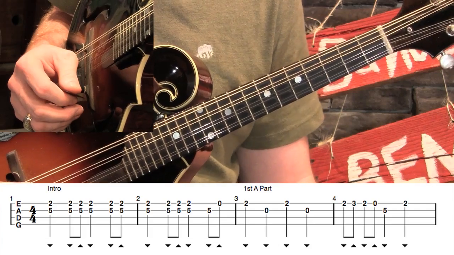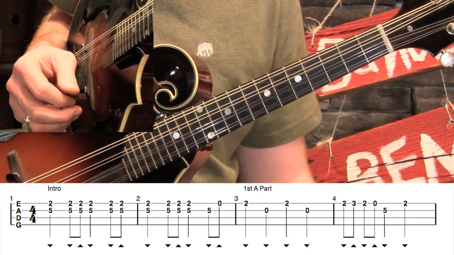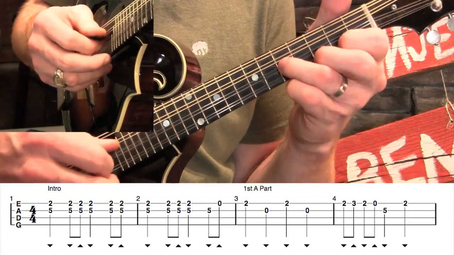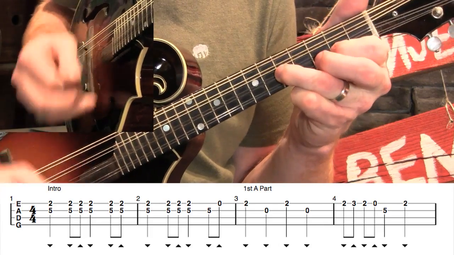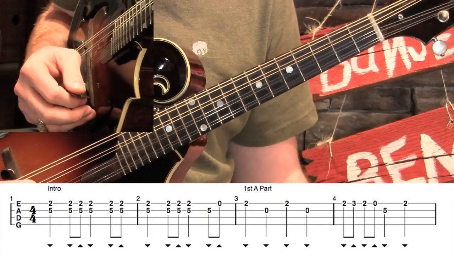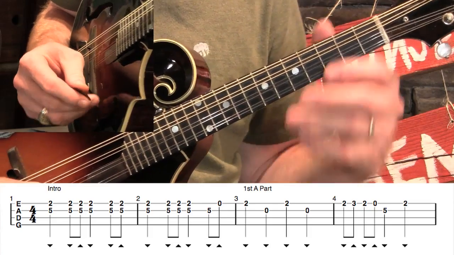Now, as I mentioned, our first 2 measures are an intro, and we're going to give kind of a fiddle type intro. You've heard fiddle intros that sound something like this. Okay, this little shuffle pattern, some people call them potatoes. Well, that's what we're going to do.